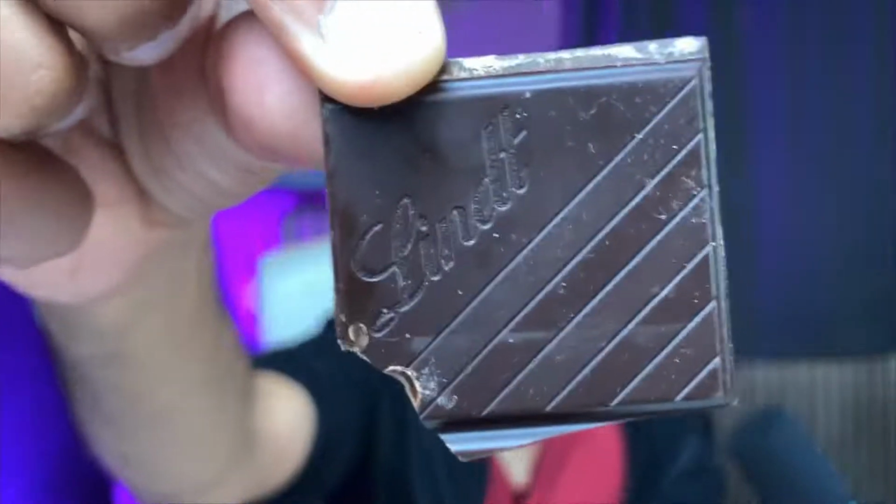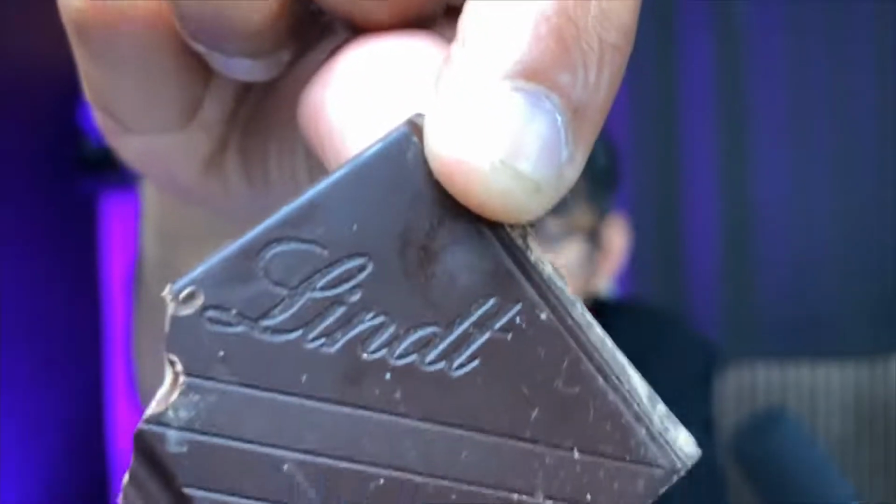I'm treating myself with dark chocolate. 80% cocoa. 80% cocoa? Yeah, 80% cocoa.